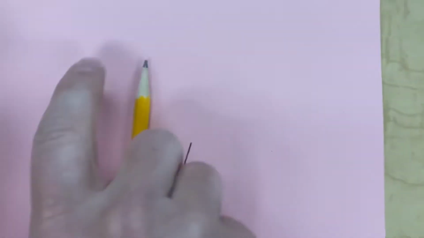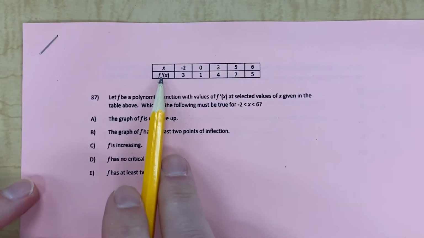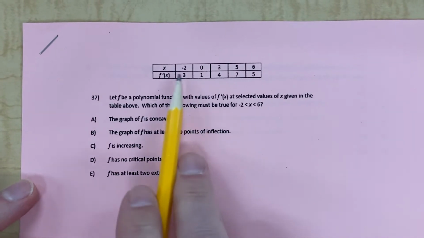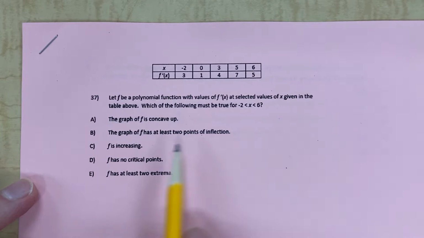All right, these are the answers to day 20 review. And so for the first one here, we have a table with values of f prime. It says let f be a polynomial function with these derivative values. Which of the following must be true from -2 to 6?